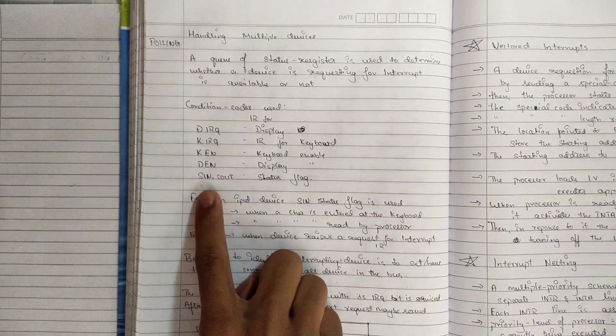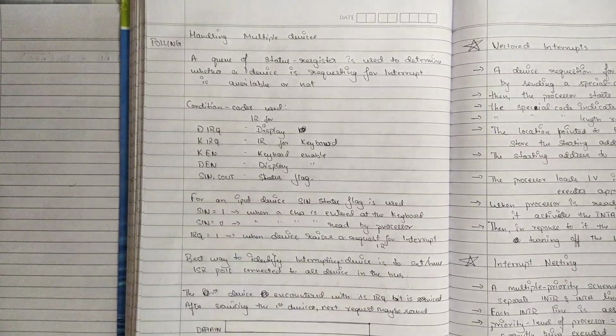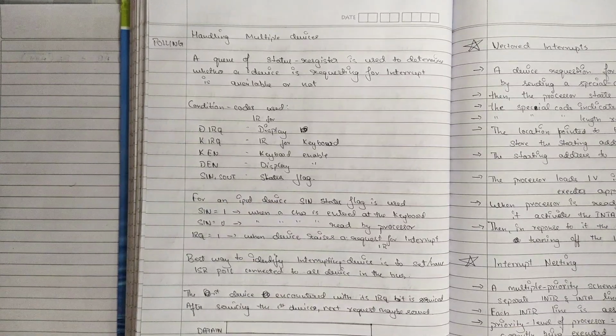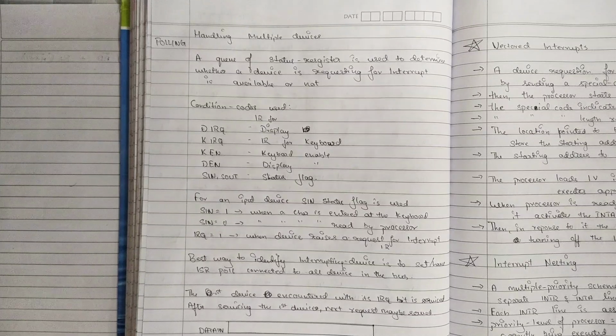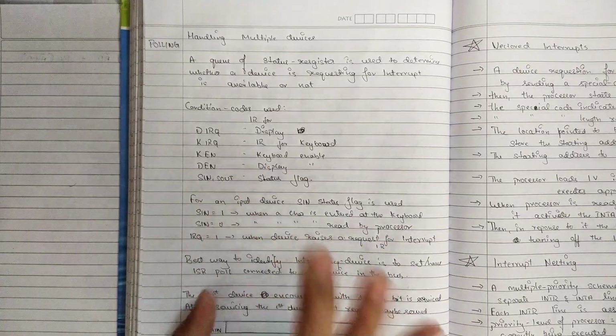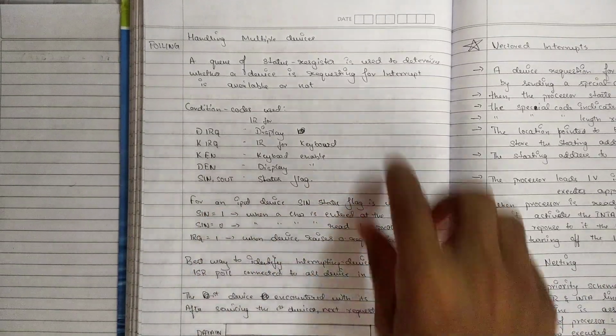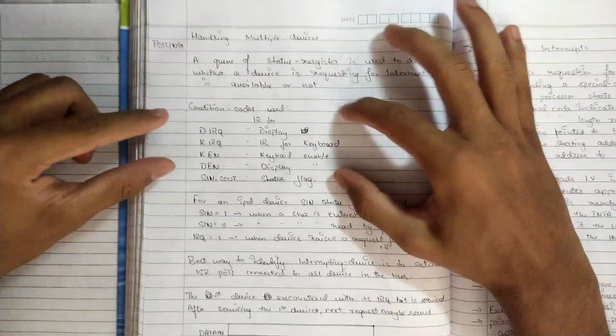Here you have SIN and SOUT. Don't pronounce it as sin, it's not a sin, okay. If you pronounce it as sin, anyhow nobody will listen, but remember it is S in. SIN and SOUT are nothing but status flags. So now we know what these bits are. Let us move on.